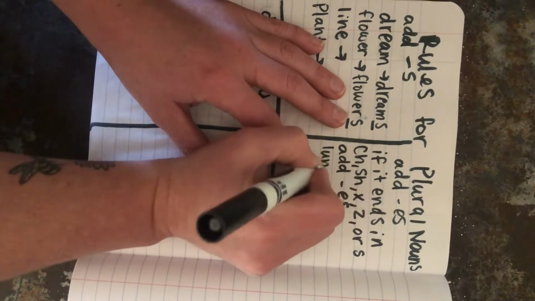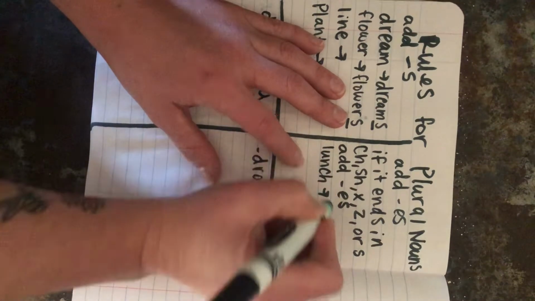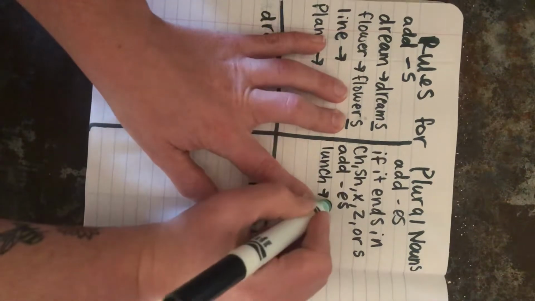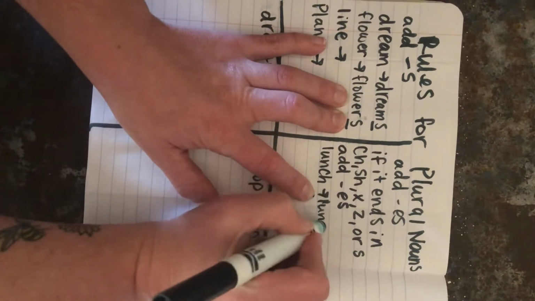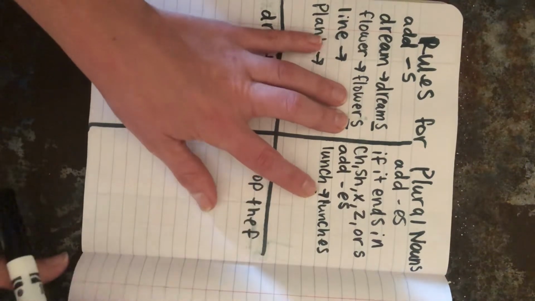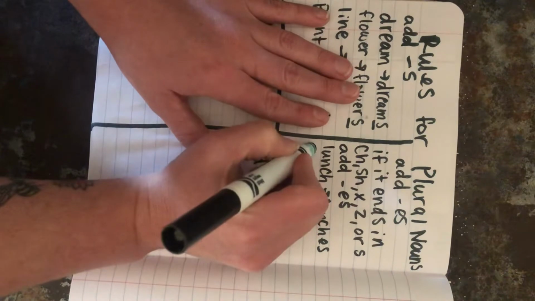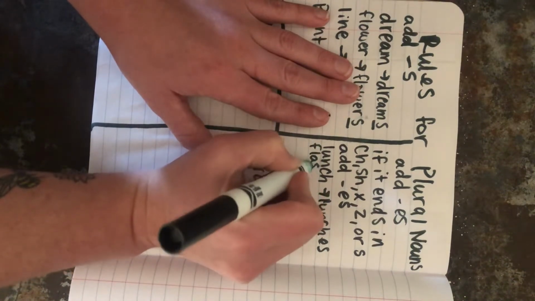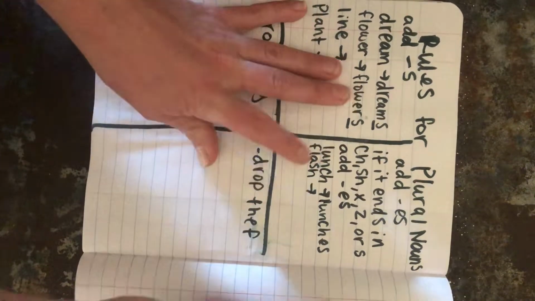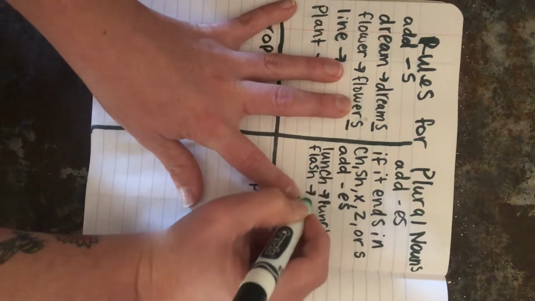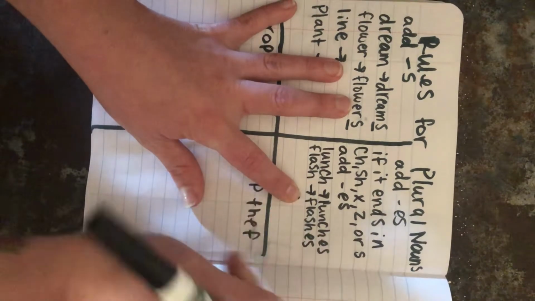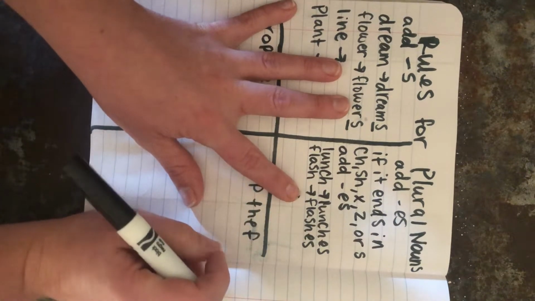For example, in the word lunch, instead of changing anything, all you would add is ES to make it lunches. Just like that. Next one. Flash. Flash, flash, he's so fast. If you wanted to make it plural, you would add ES to make it flashes.